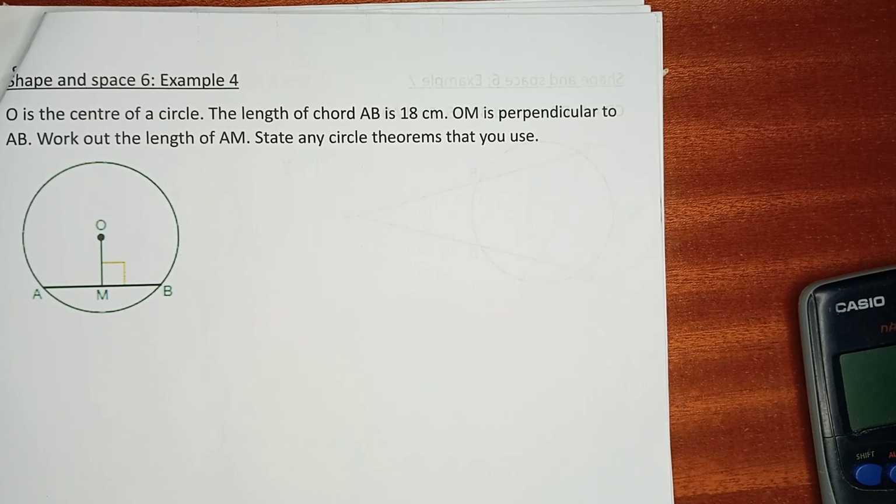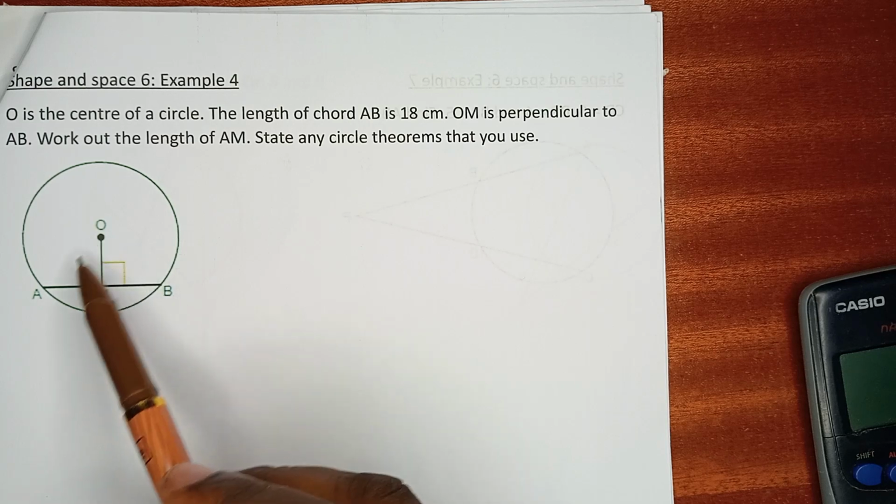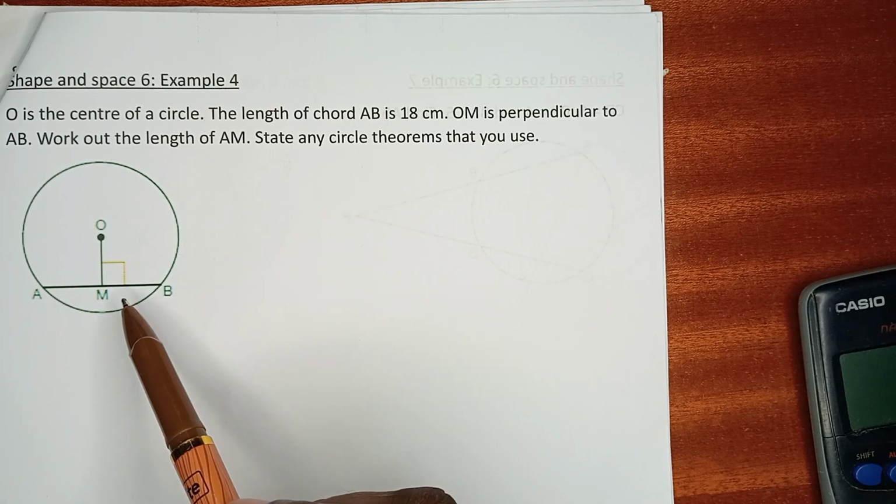Example 4, shape and space 6. Very simple, very straightforward. O is the center of a circle. The length of chord AB, as you can see, O is the center of the circle. The length of the chord AB is 18 centimeters.